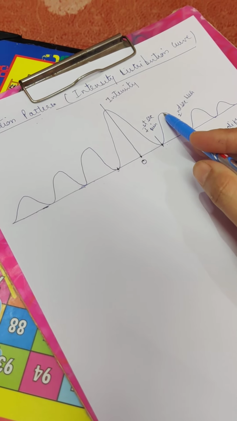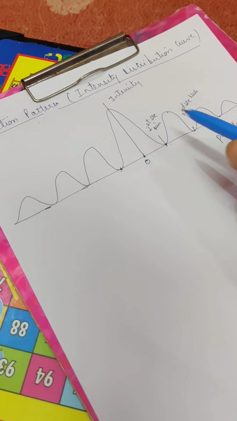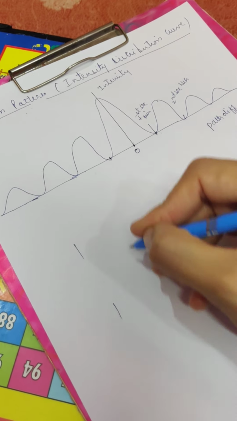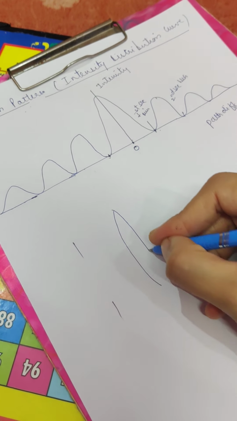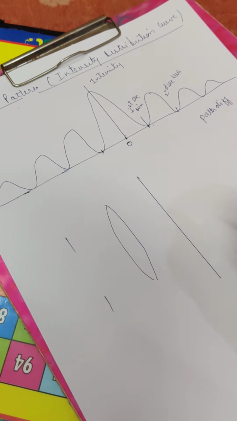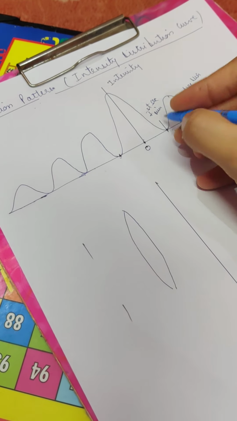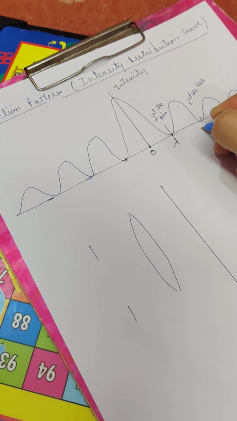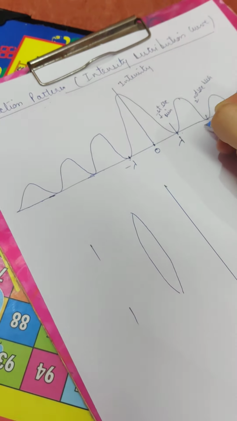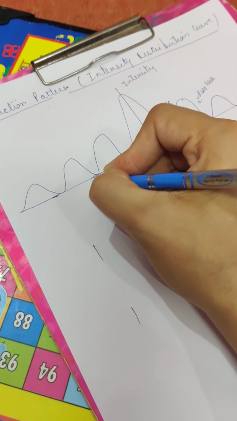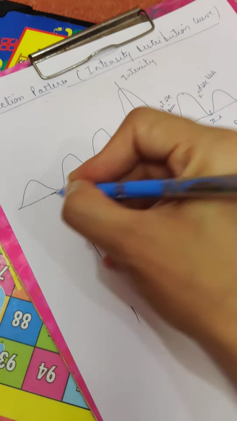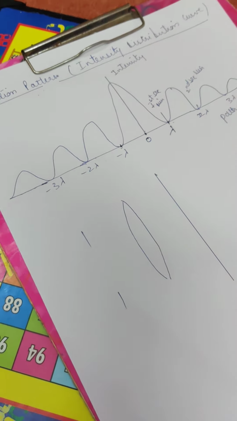It all depends upon the path difference between the waves which are originating from the portion AB of the slit, and we calculated the conditions there. For the minima, the path difference is lambda, minus lambda, 2 lambda, minus 2 lambda, 3 lambda, minus 3 lambda, and so on.